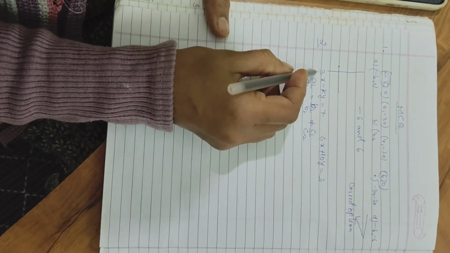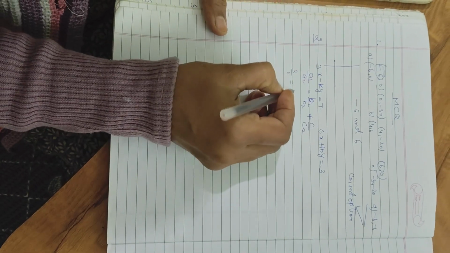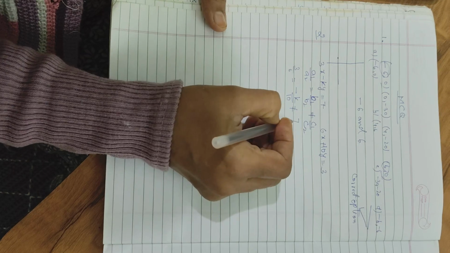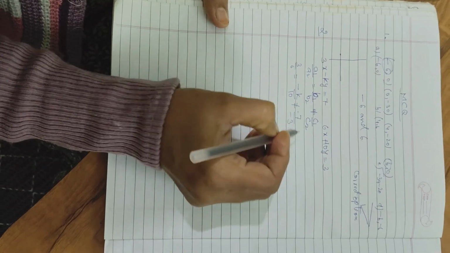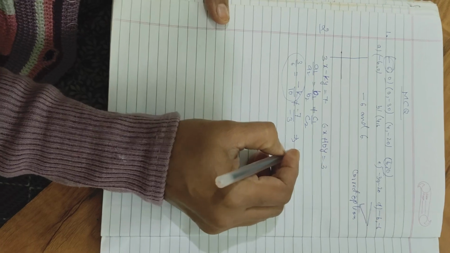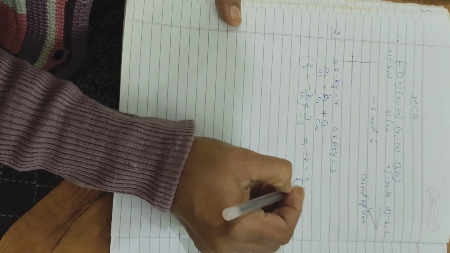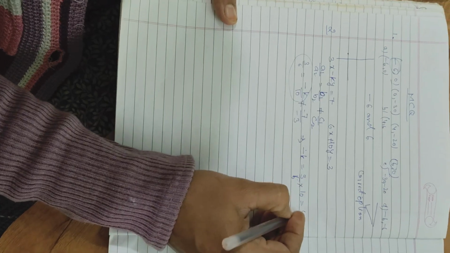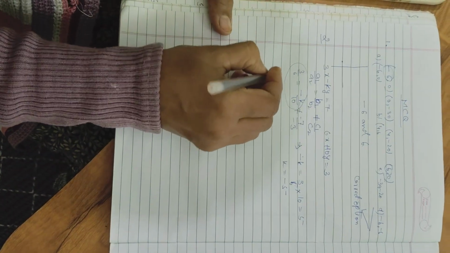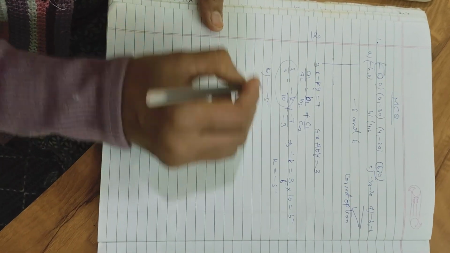Now a1 by a2 is 3 by 6, which is equal to b1 by b2, that is minus k by 10, and c1 by c2 is not equal to, that means, minus 7 by minus 3. You see, from these two you can find the value of k. See, minus k is 3 by 6 into 10, that is 5, so k should be minus 5. So the option is B. B is the correct option. Okay, this one is correct.